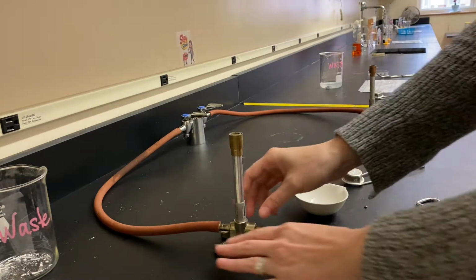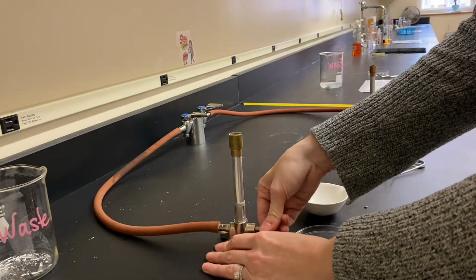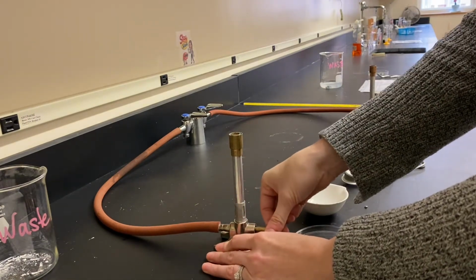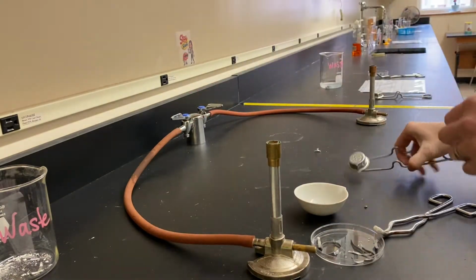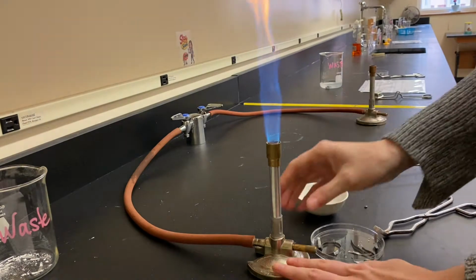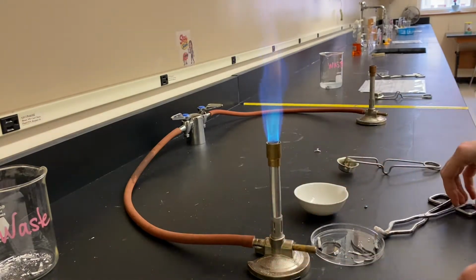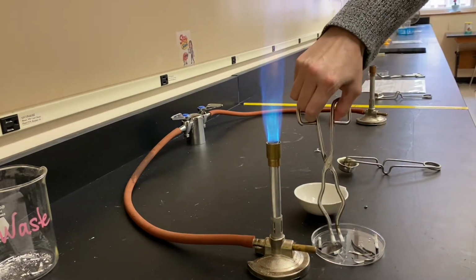So getting started with station 1. I'm getting my Bunsen burner ready. I want to make sure that my regulator is completely closed, my air inlet's closed, and then I open it 2 full turns. I'm going to get my gas turned on and give it a spark. Open up that air inlet to let more oxygen in.